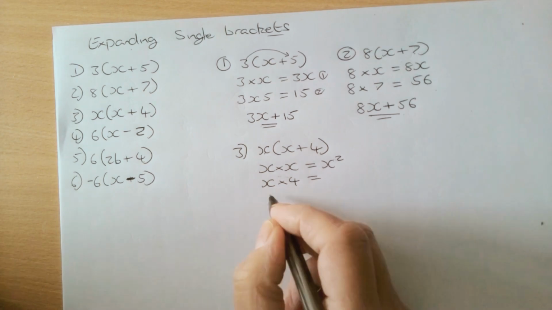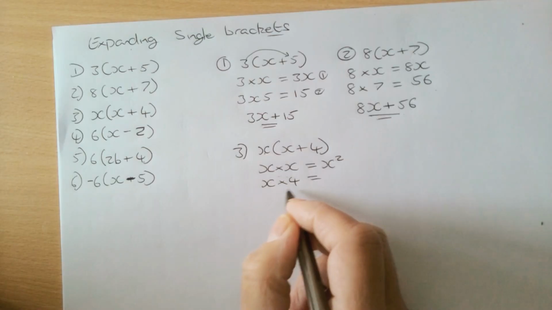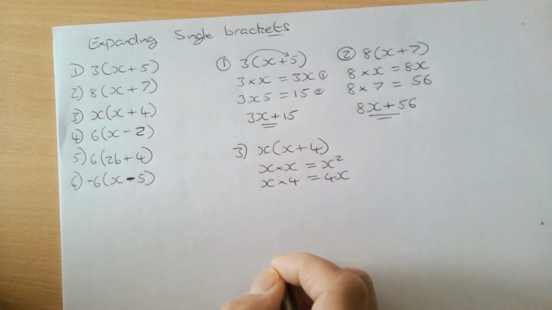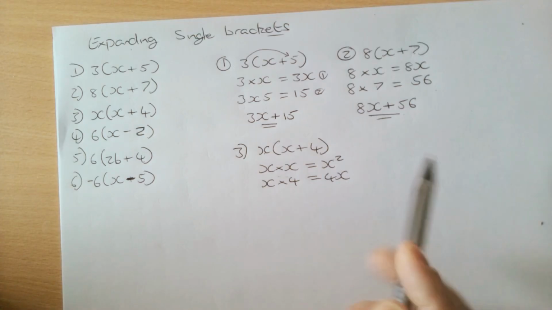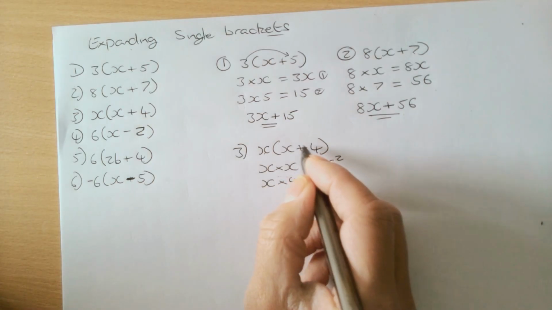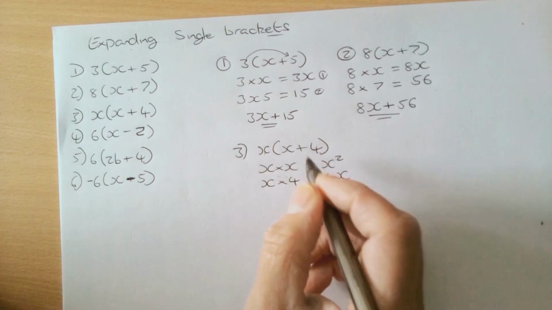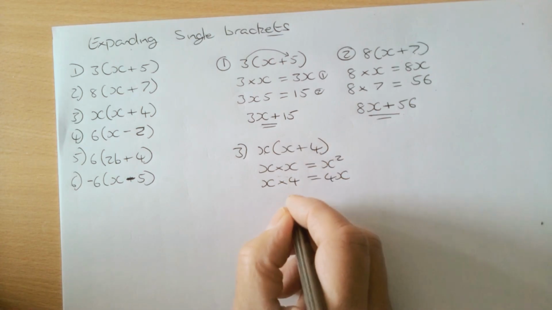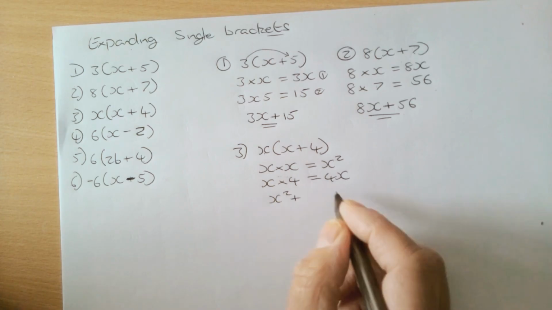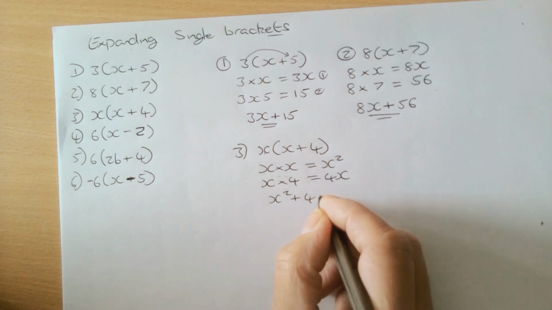It's always written 4x. So we have a plus sign which is here still. Then it's x squared plus 4x. That's our final answer.